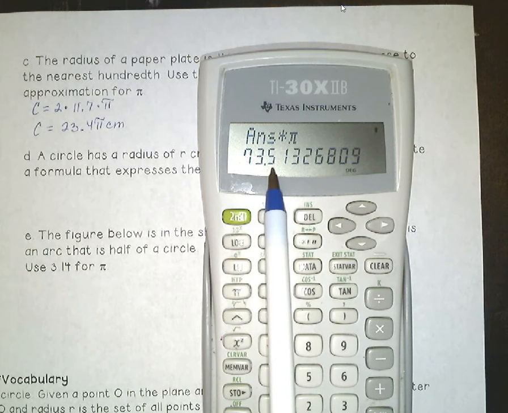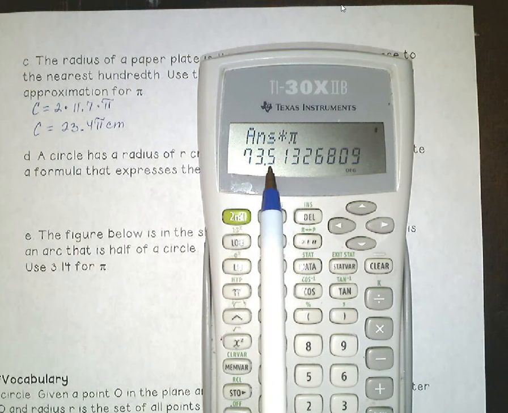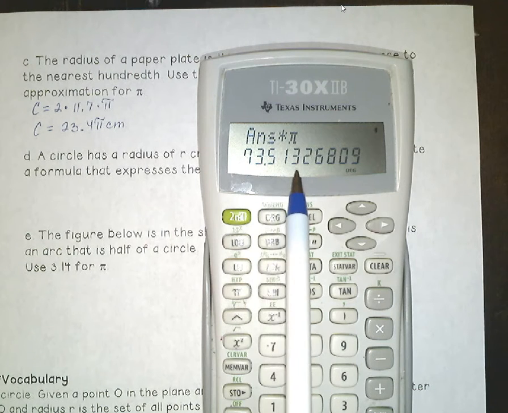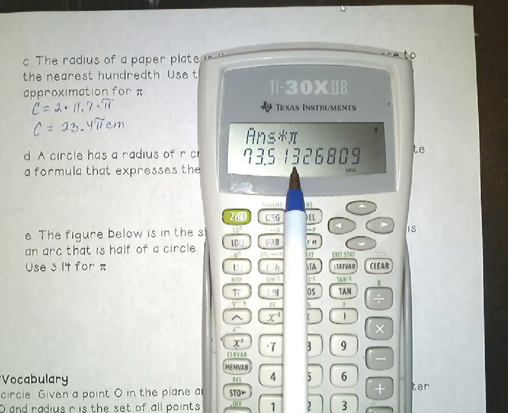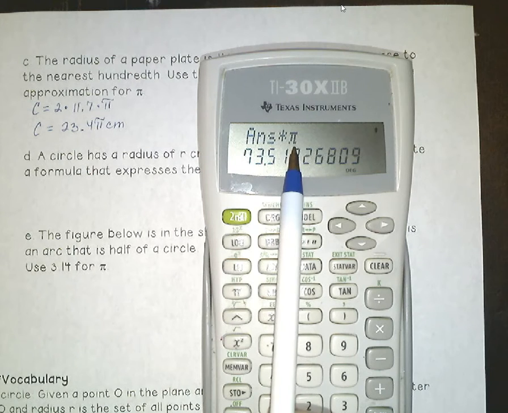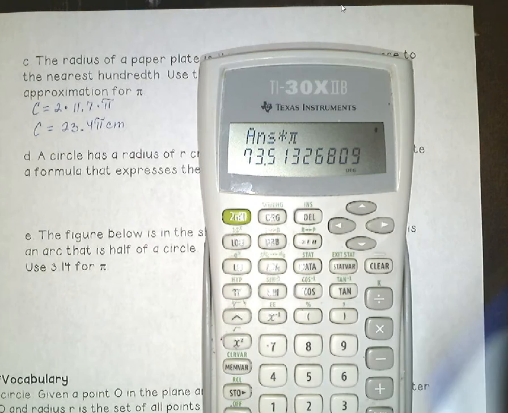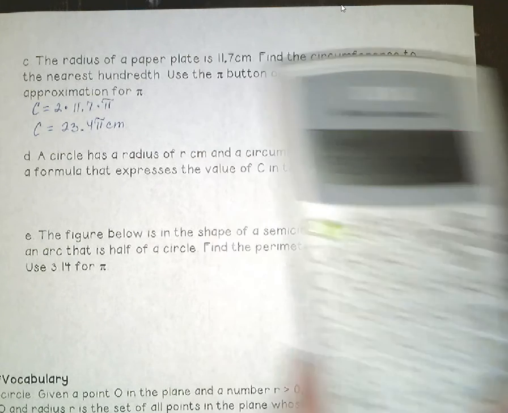Look how it actually rounded for us. For the 7 that we had before, it already is a 5. 73 and 51 hundredths. We need to round to the nearest hundredth, and because the next number is 3, which is less than 5, we don't have to worry about the rest of it. Okay, so 73 and 51 hundredths.